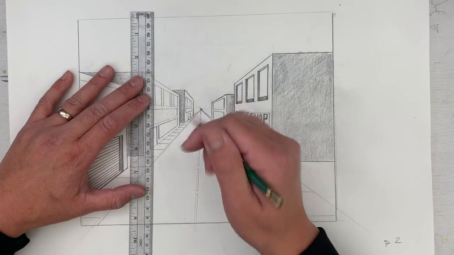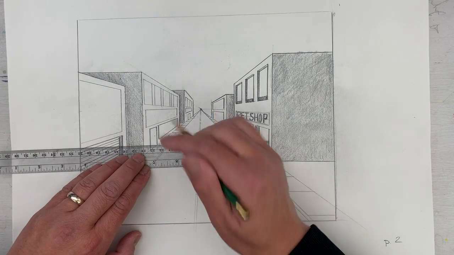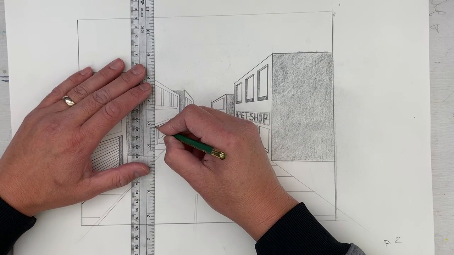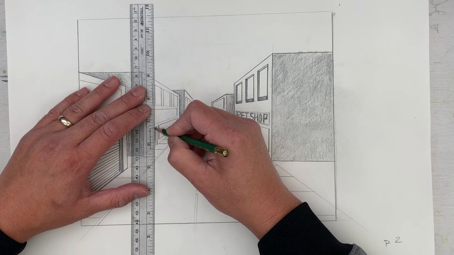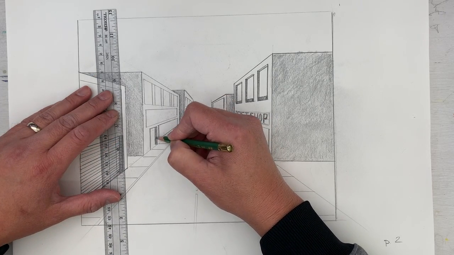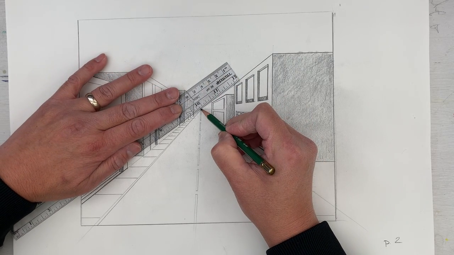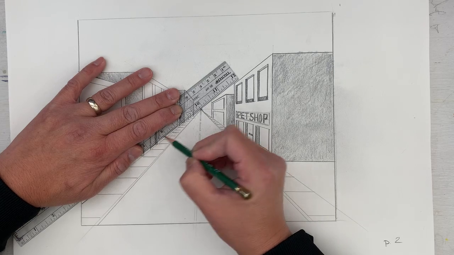So then we're gonna go over here, do the same kind of thing, recess doors. 1, 2, so I do the horizontal line and a vertical line, shade that. Then come up here to my vanishing point. Draw my line.